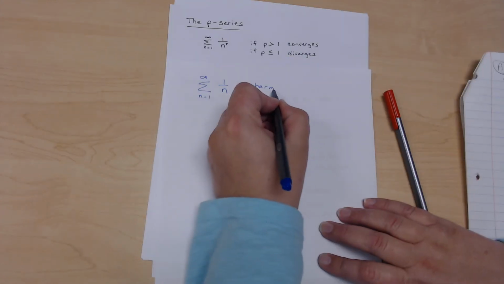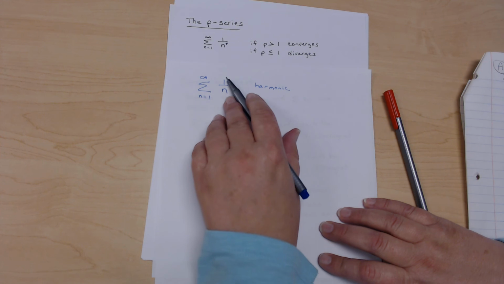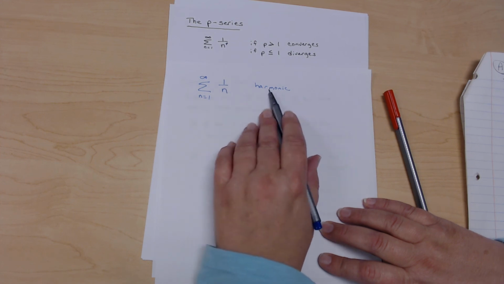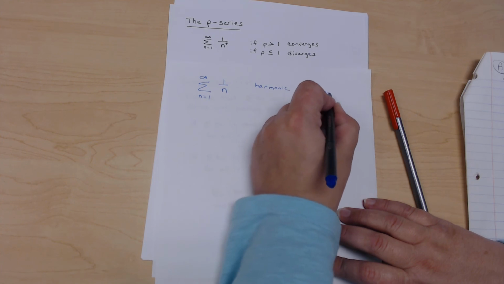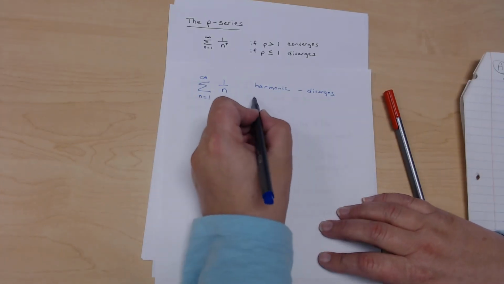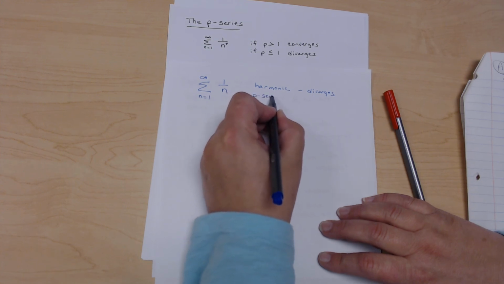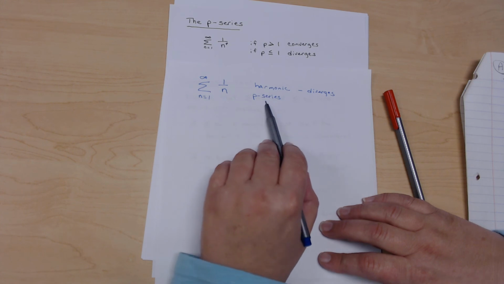This is harmonic. Okay, harmonic, always, it's 1 over n. 1 over n is harmonic. It always diverges. We can also think of this as a p-series. A harmonic is just a special p-series. It's one that comes up quite a bit.